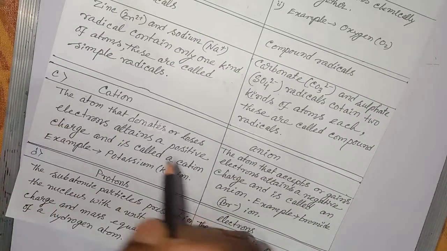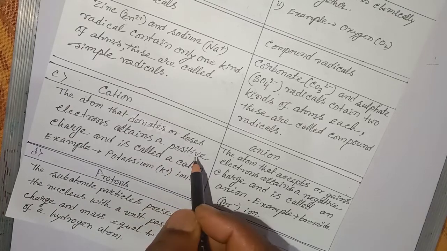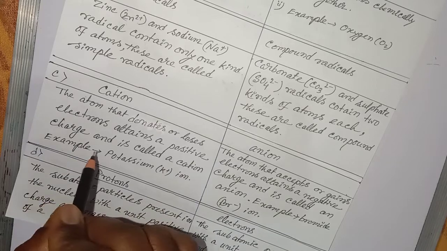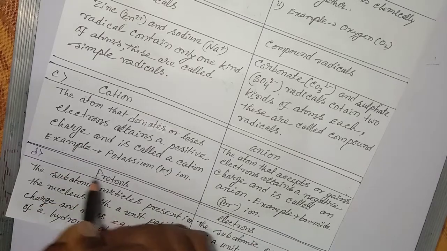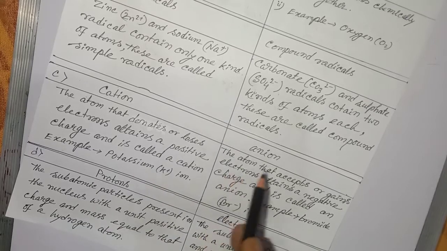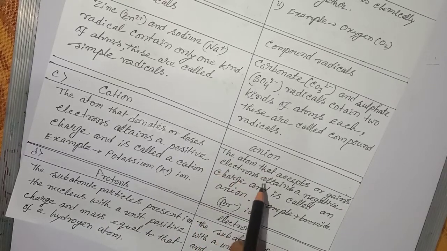Cation: the atom that donates or loses electrons attains a positive charge and is called a cation. Example: potassium ion, K+. Anion: the atom that accepts or gains electrons attains a negative charge and is called an anion. The example: bromide ion, Br-.